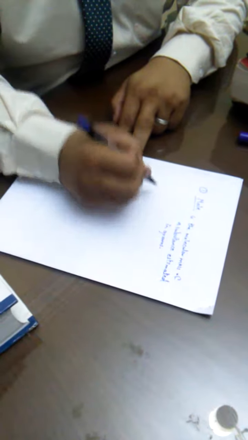So, mole is the molar mass of the substance, but it's measured by grams. What I mean by this? Mole is the total masses of the atoms in one molecule of this substance. But instead of AMU unit, we put grams. So mole is the molecular mass, but by grams.